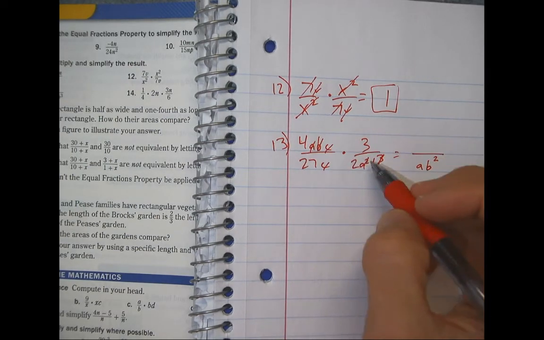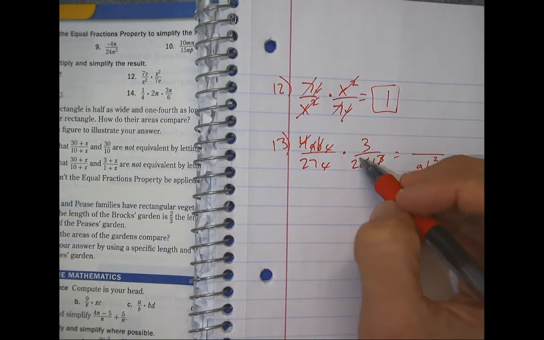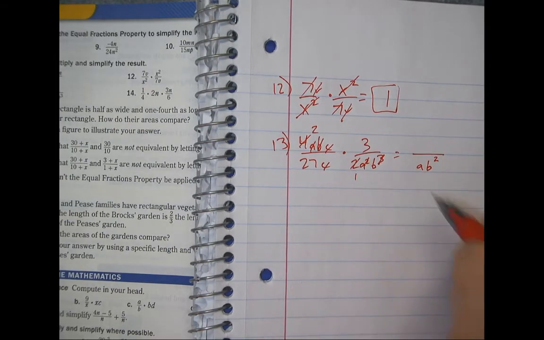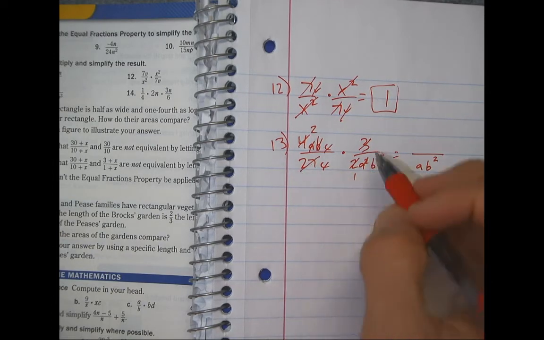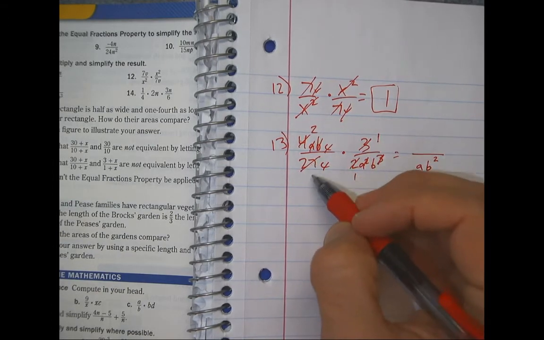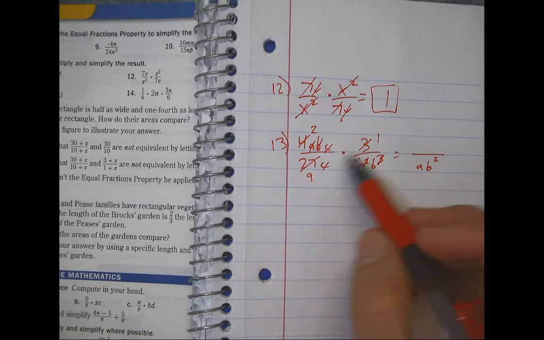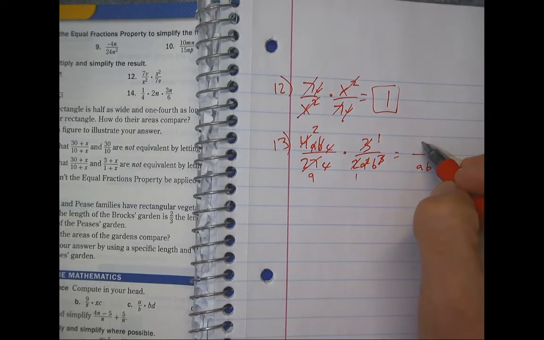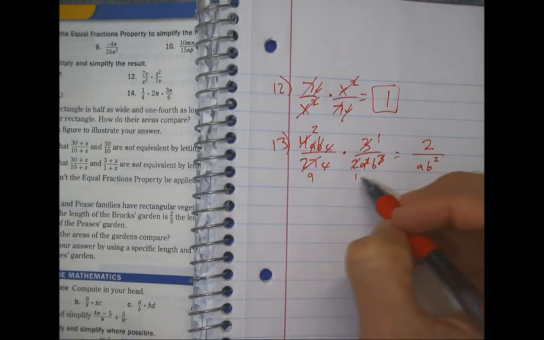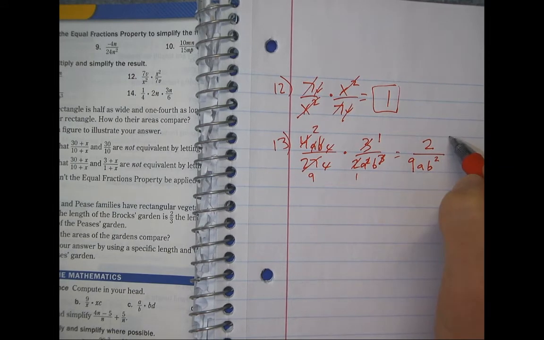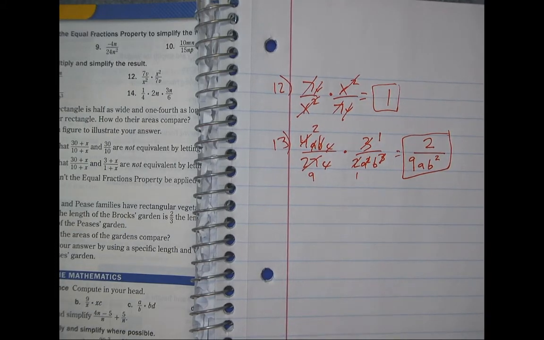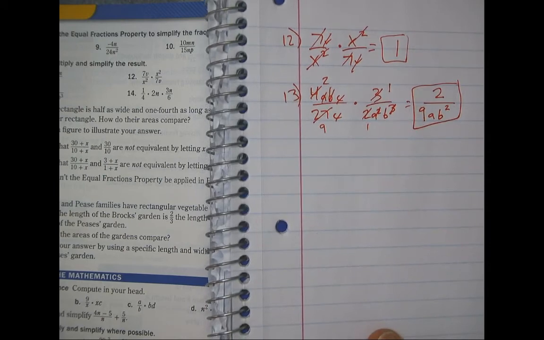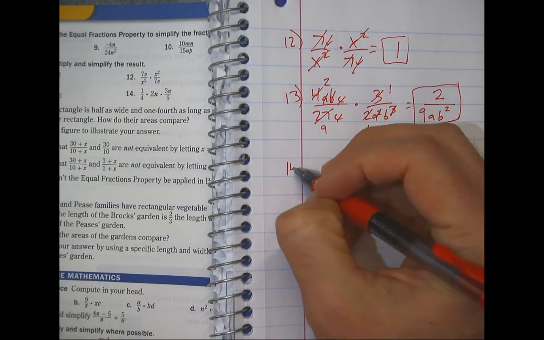4 and 2, that can simplify. Think about 4 divided by 2. You'd get 2 over 1 here. So I got a 2 and a 1. 3 and 27 can be divided by 3. So if I divide this by 3, I get 1. I divide this by 3, I get 9. Okay, and I can multiply straight across here. And so I'm going to get 2 times 1 is 2, and 9 times 1 is 9. And always double check, make sure there's nothing else to simplify, but that is good. All right, 14.